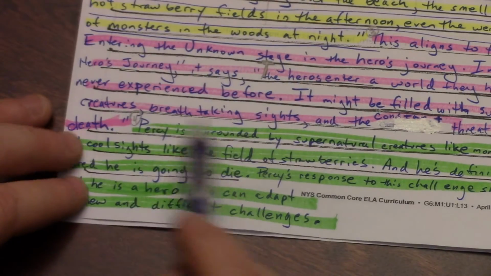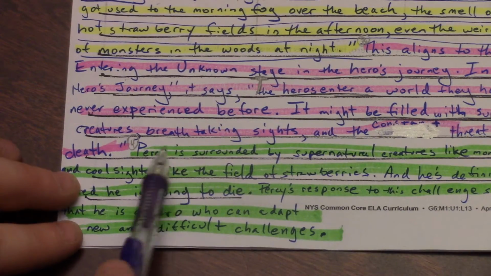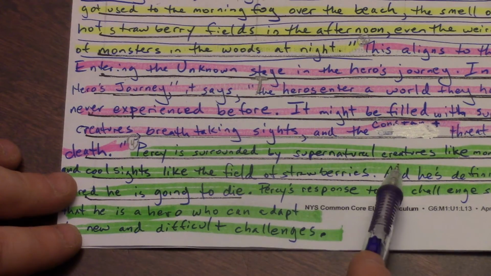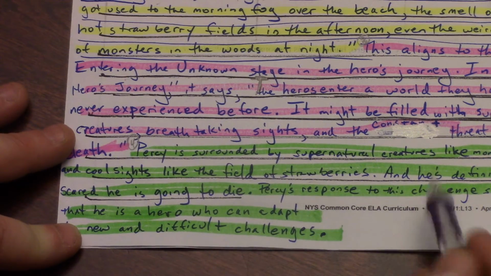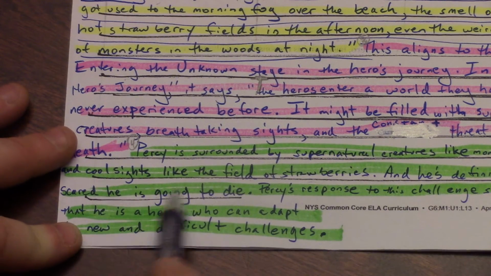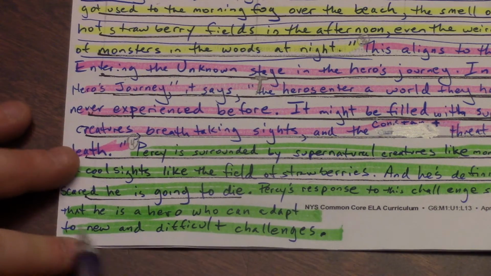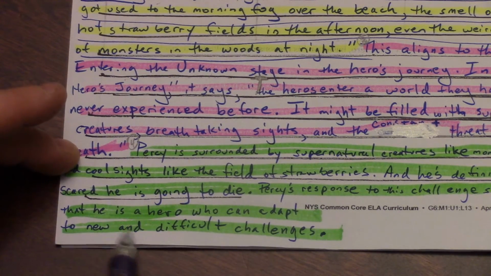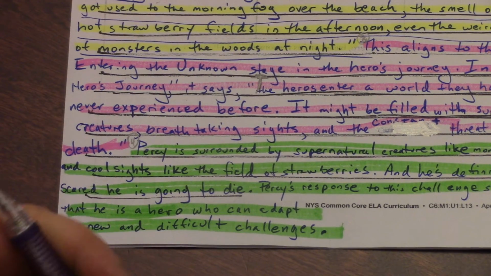And on the bottom here I put, after my quote from the hero's journey, I wrote, Percy is surrounded by supernatural creatures, like monsters, and cool sights, like the field of strawberries. And he's definitely scared he's going to die. Percy's response to this challenge shows that he is a hero who can adapt to new and difficult challenges. So there's the end of my paragraph there.